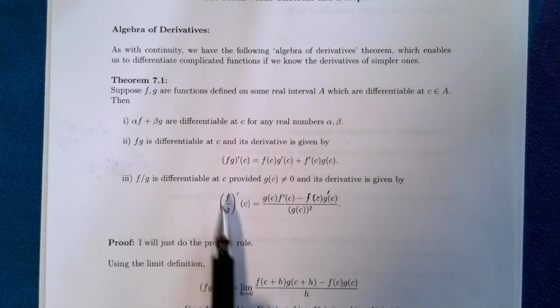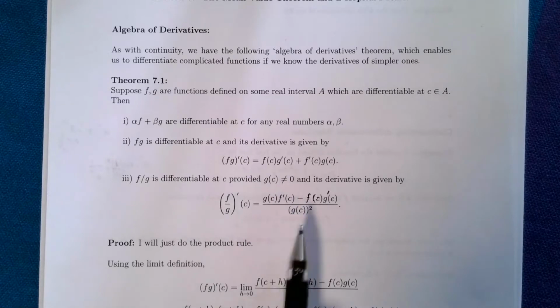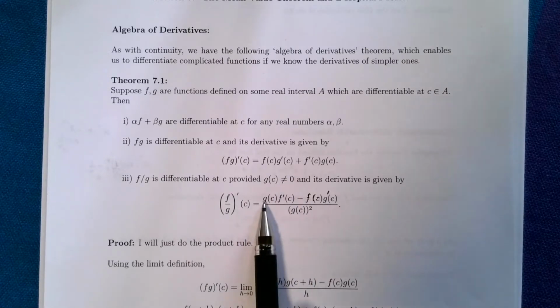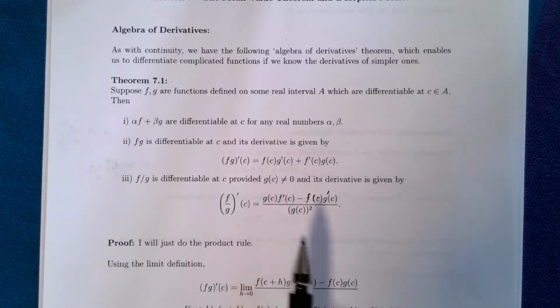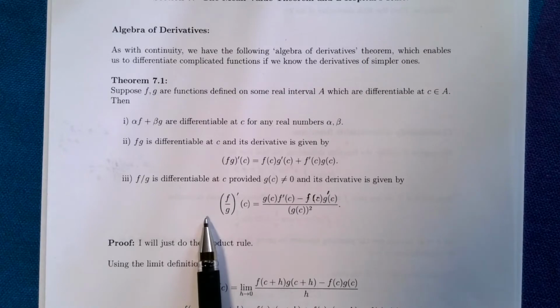So the derivative of f over g, now when I was at school I learnt it as: this is the top, this is the bottom. So you square the bottom, write it again, times the derivative of the top, minus the top, times the derivative of the bottom. Well, however you learn it, that's the quotient rule.